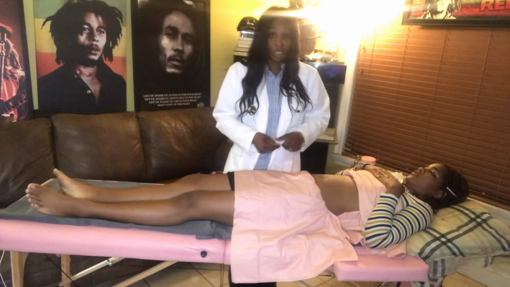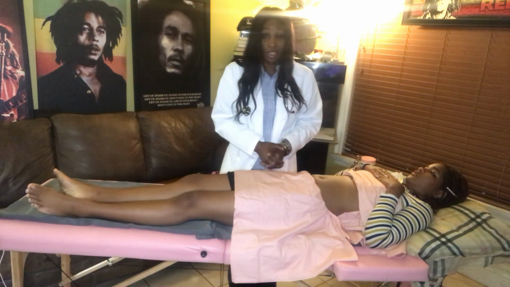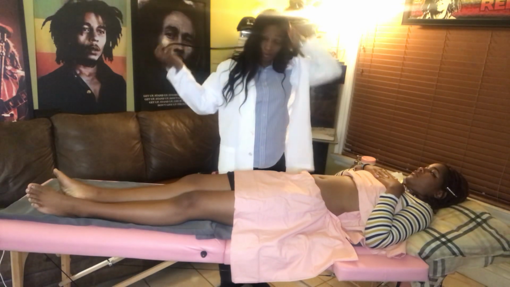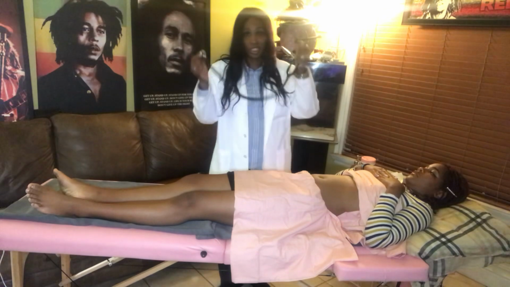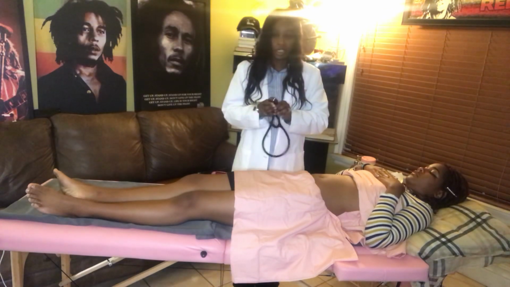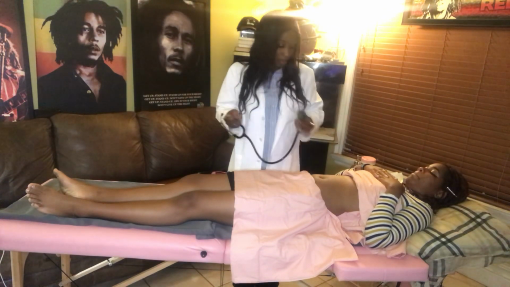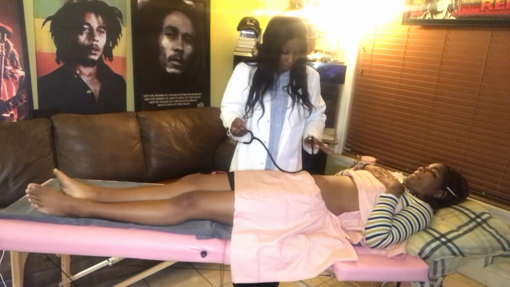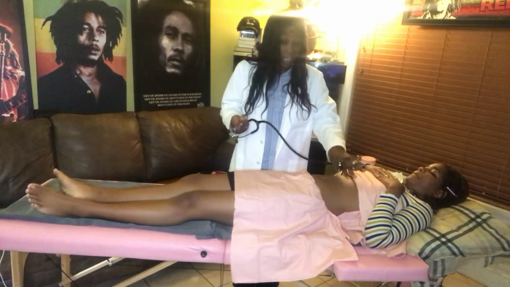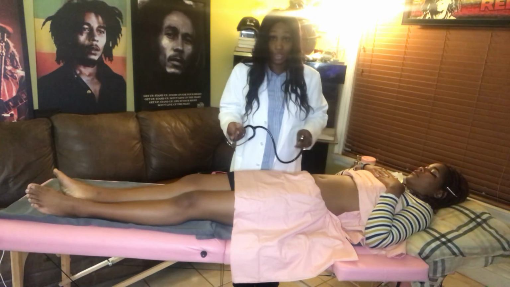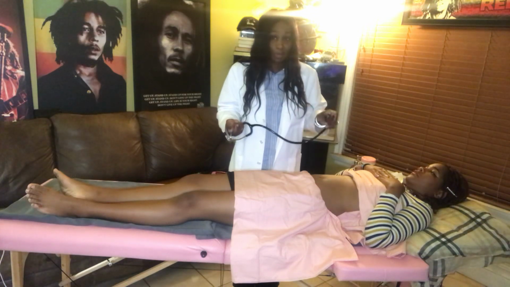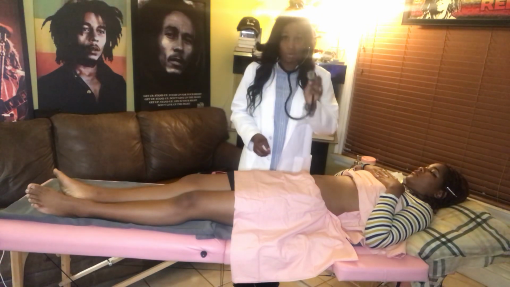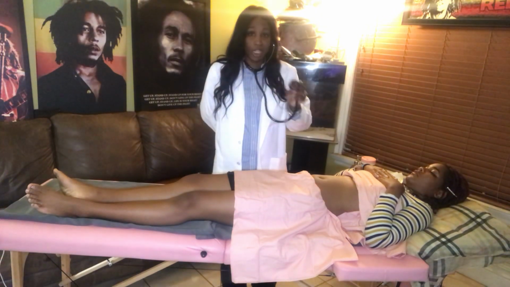So now I'm going to move on to my auscultation. In order to auscultate the abdomen, I'm going to need my stethoscope. So I'm going to have my stethoscope here, and I'm going to use the diaphragm to look at the four quadrants of the abdomen. The right upper quadrant, the right lower quadrant, the left upper quadrant, and the left lower quadrant. I am going to be checking for bowel sounds. So I'll get started at the right with the diaphragm of my stethoscope at the right upper quadrant.